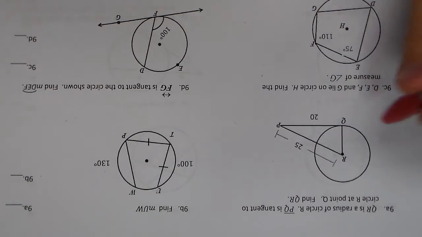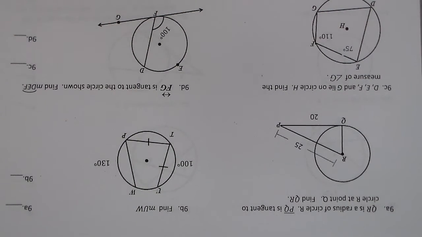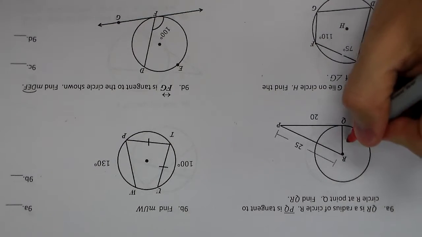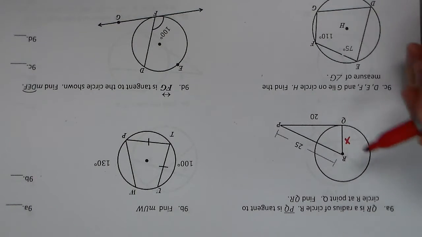Now moved on to number 9. This is the start of chapter 8, which is looking at the circles. So in number 9, we have QR is a radius, PQ is a tangent, and we need to find what the length of QR is. So let's just throw an X for that.